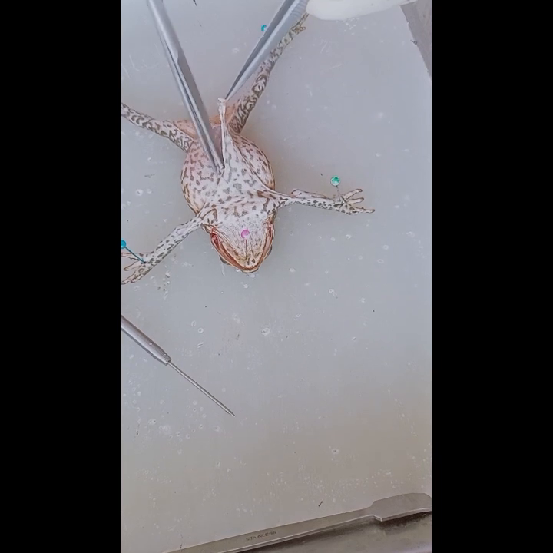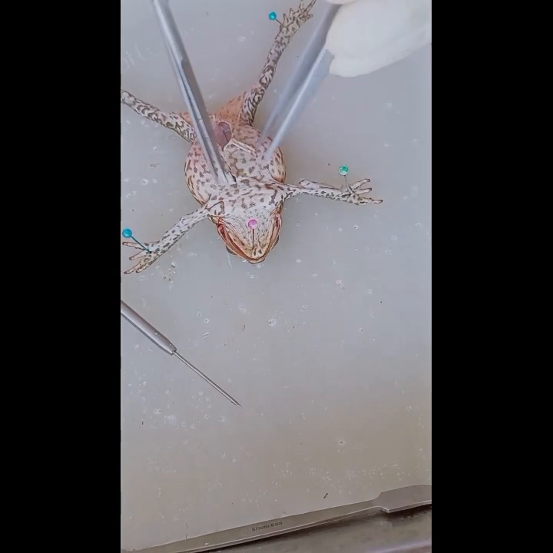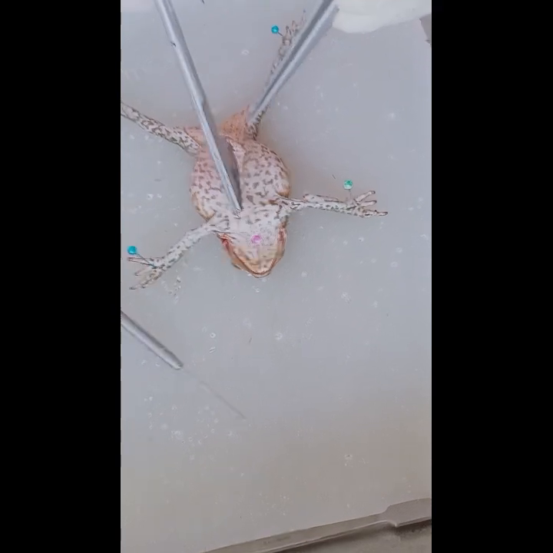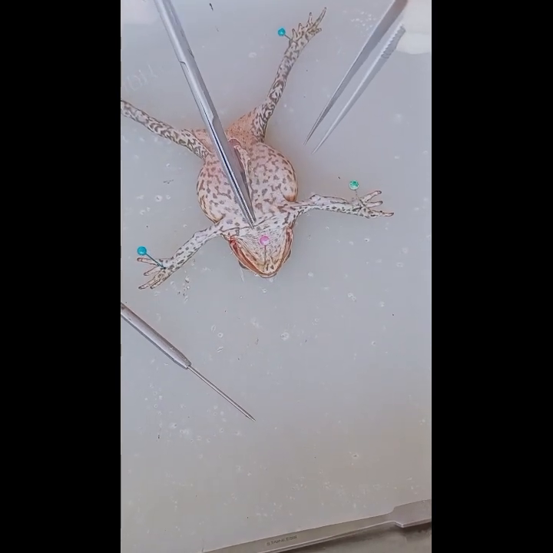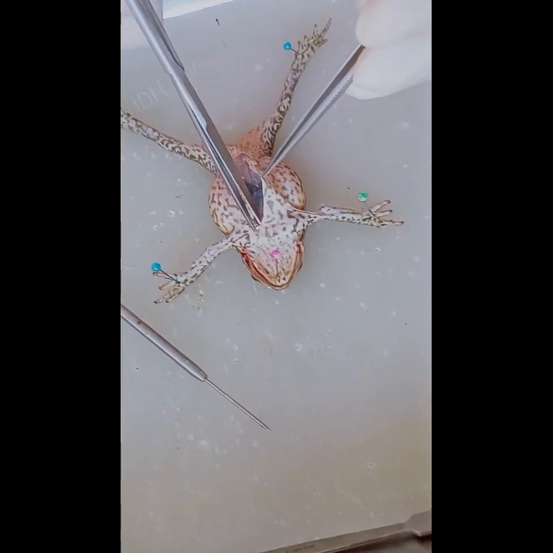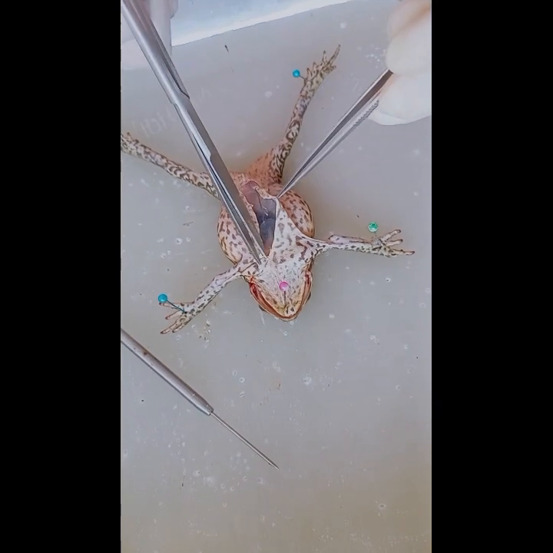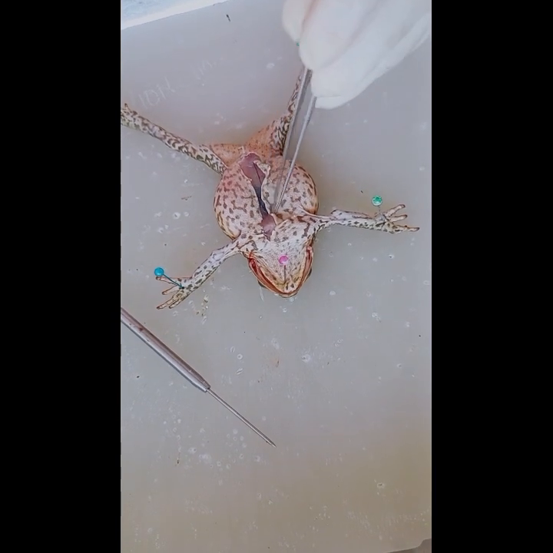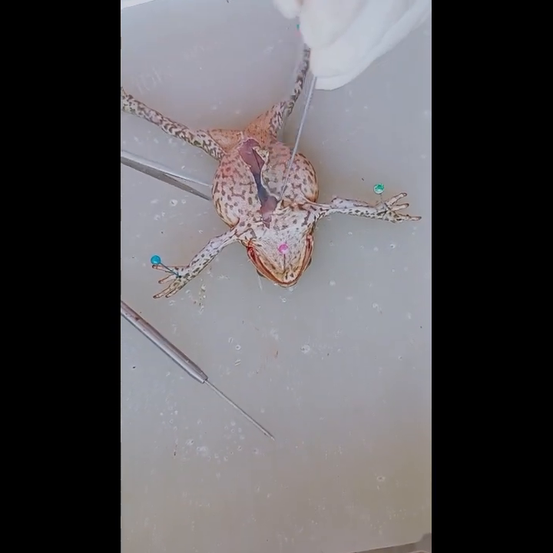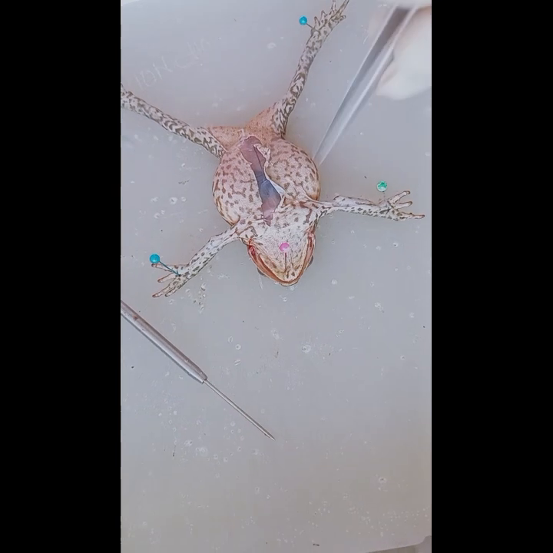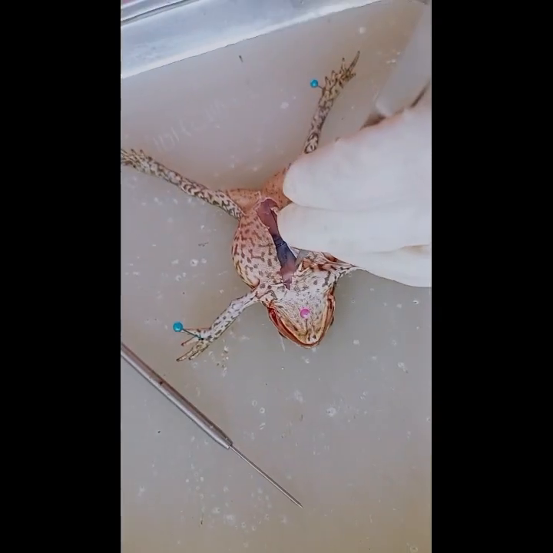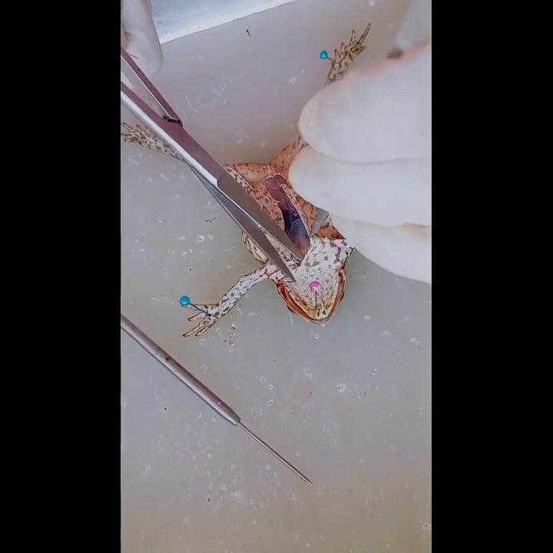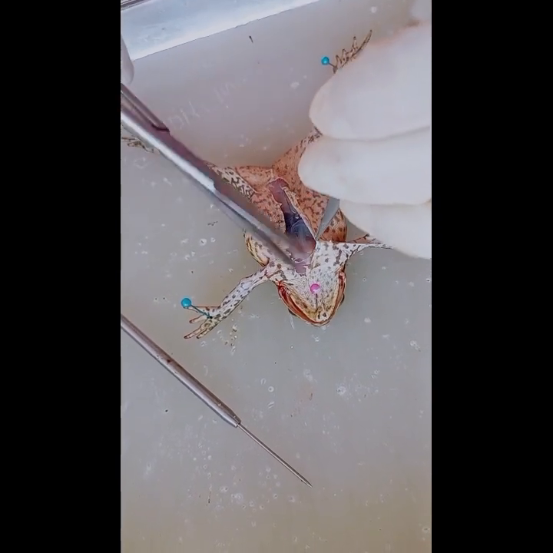Begin by lifting the belly skin with one hand and inserting the point of your scissors at the midline near the pelvis. As you can see, we will cut its skin. Carefully cut along the midline toward the throat. Note that you shouldn't cut too deep, only cut through the skin.